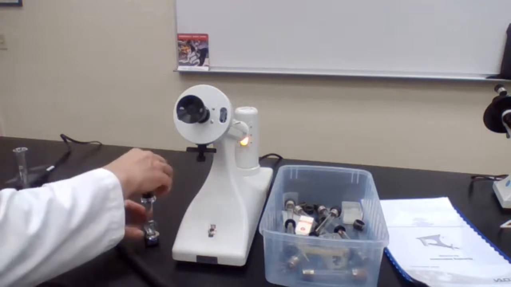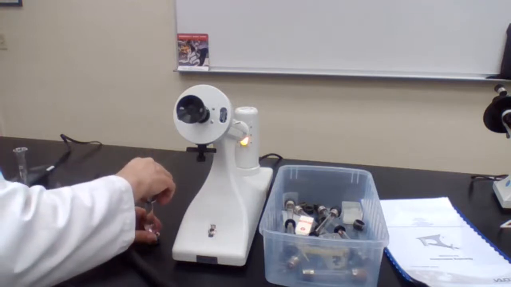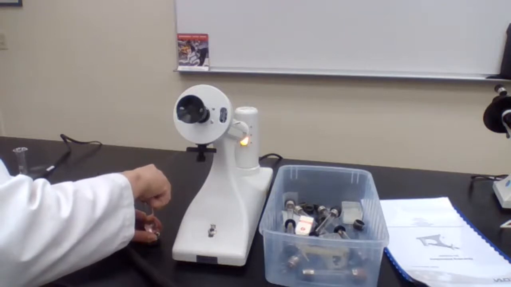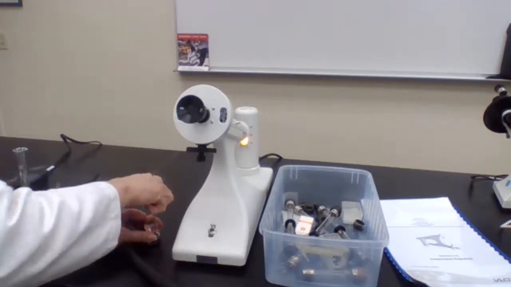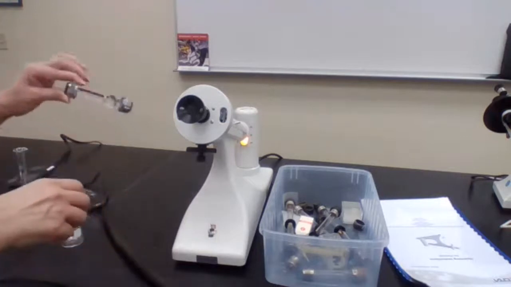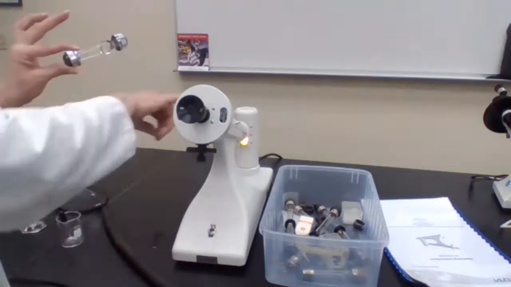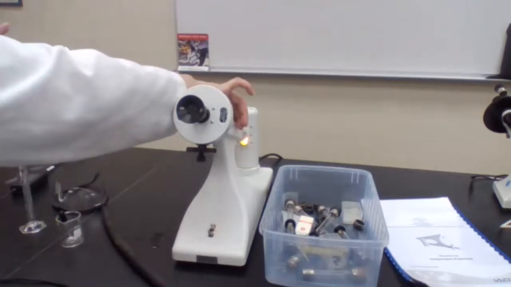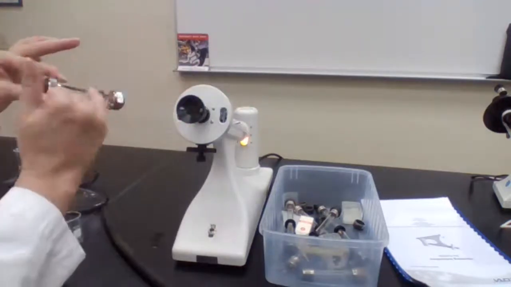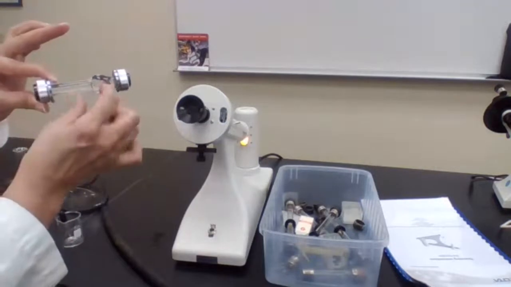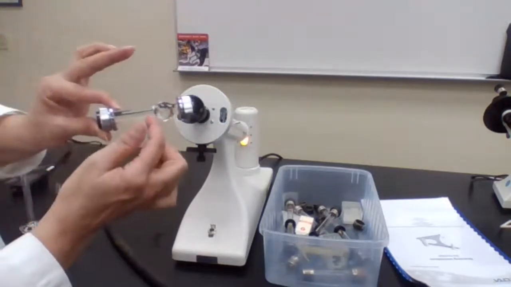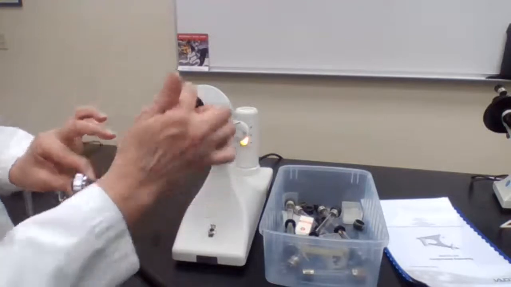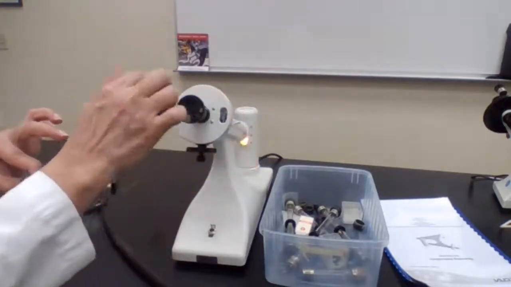Okay. When I place the cell inside the sample holder tube, the light is going to be rotated based on the purity of the sample I have in this solution, and I can record the observed rotation.